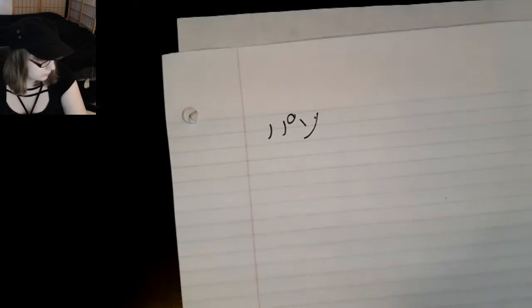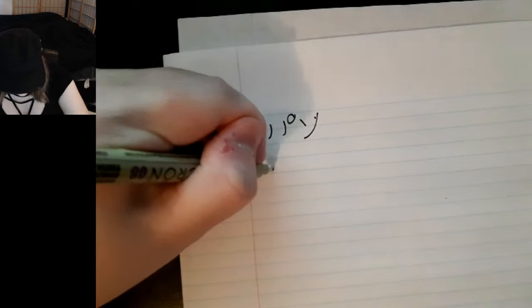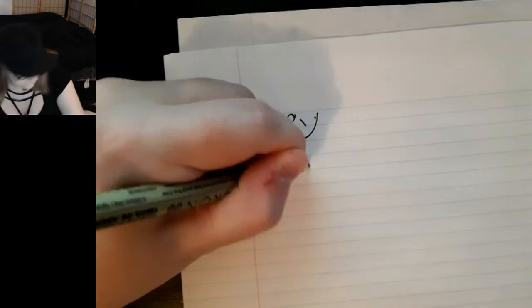Alright, now that we got the charts out of the way, why do we need to learn katakana? The reason we need to learn katakana is because there is a lot of foreign words in Japanese. In English, there are countless. In French, there are some. Off the top of my head, I can think of pan, which means bread.